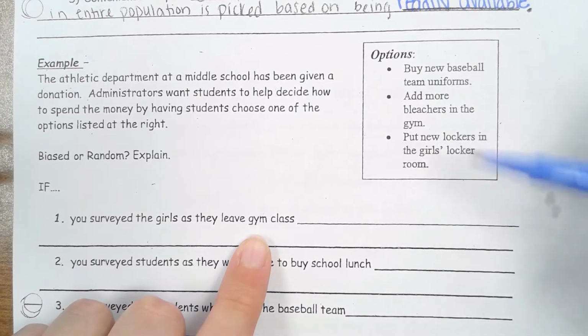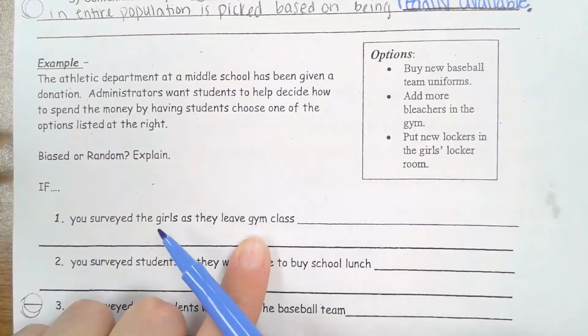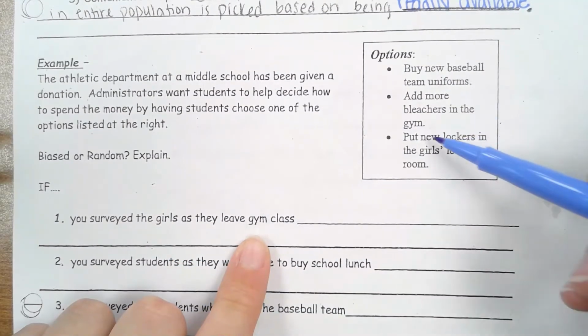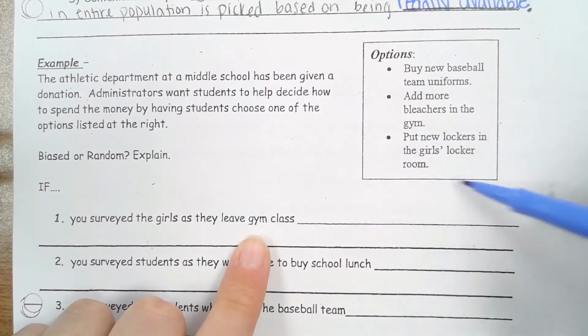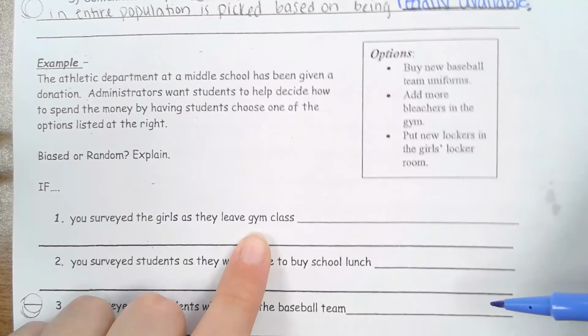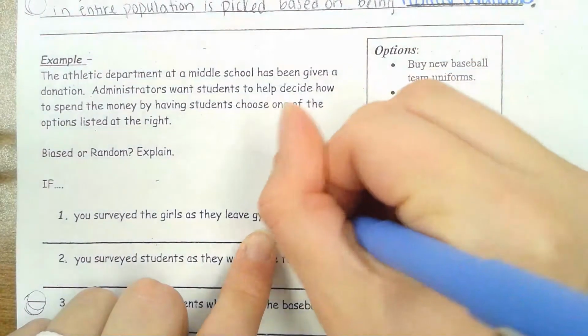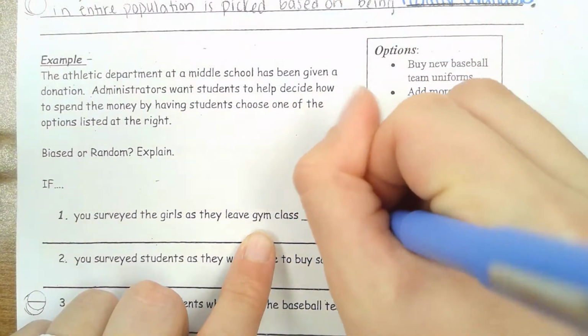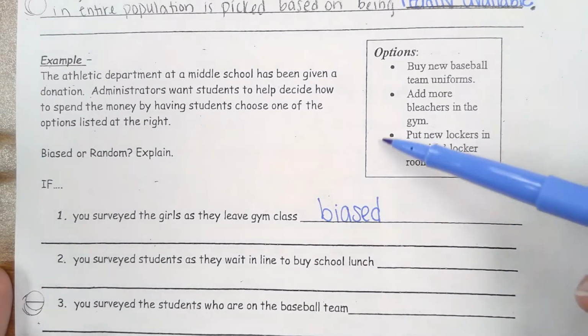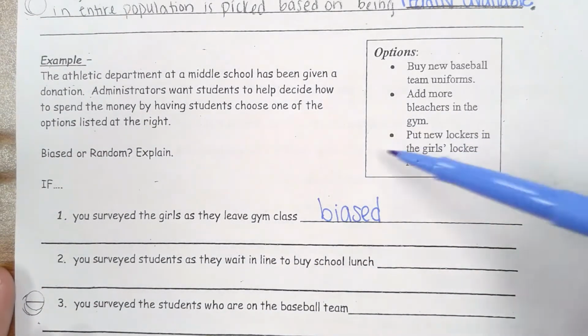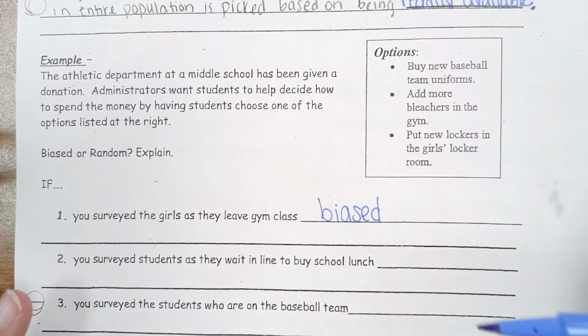Hopefully you said yes, because if they are only surveying girls as they leave the gym class, obviously they're probably going to pick the option of putting new lockers in the girls' locker room. So this would be biased. And you could just explain why. So you could put they would be more likely to pick the new lockers in the girls' locker room.